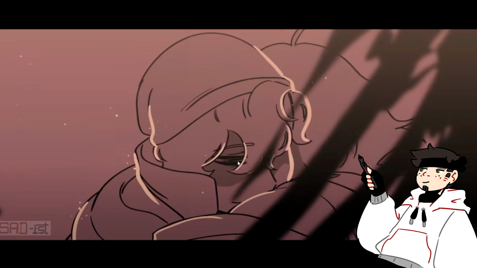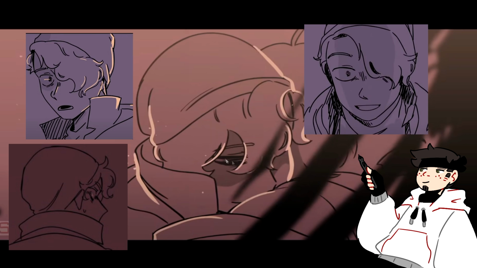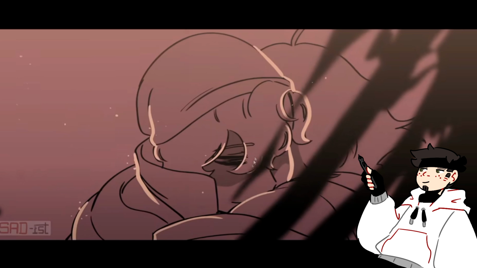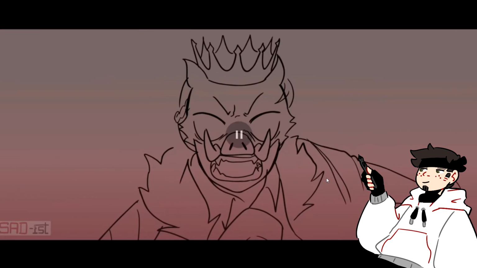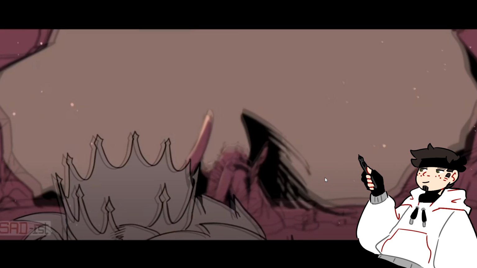Typically when artists scratch out eyes like that, it depends on the art style, but typically, at least in SAD-ist animatics, these are dead eyes here. We see very much dead. Wilbur's legs are splayed out to the side while Phil is splayed out to the other. We see the ruins, we see the broken wing. We see the final shot.